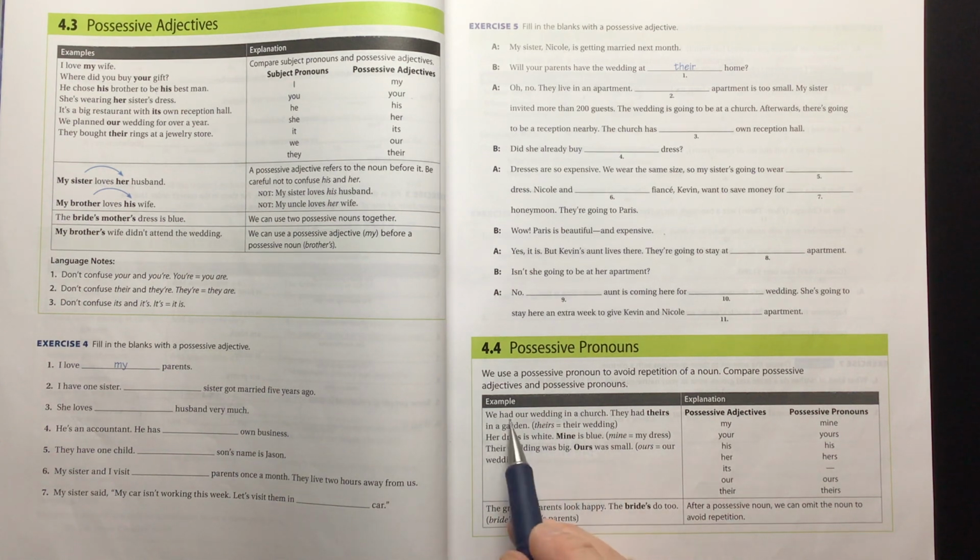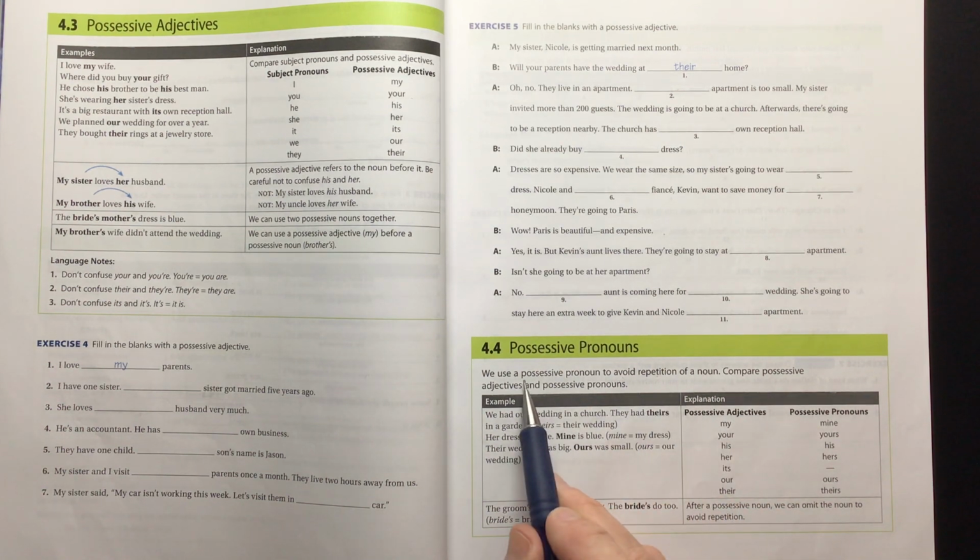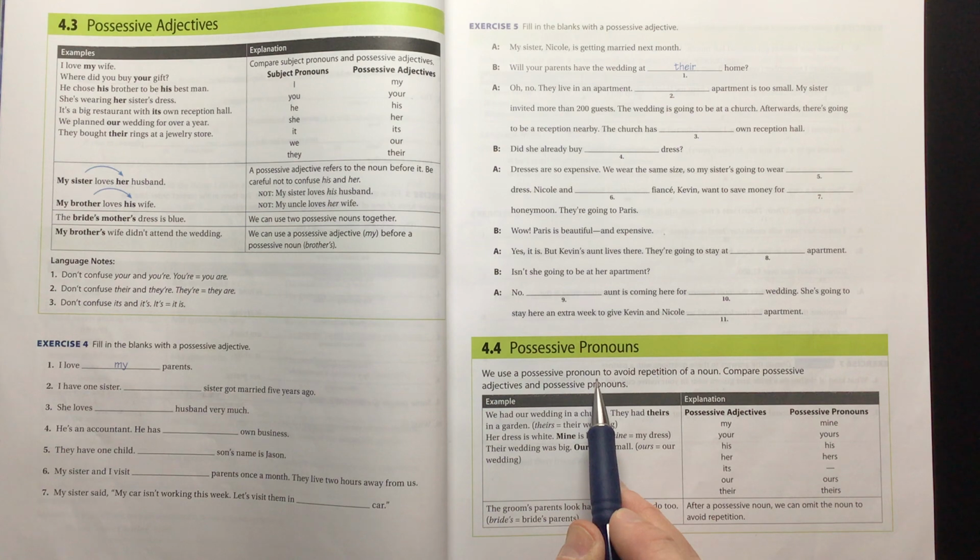This is all part of good writing, because one thing that you want to avoid when you write is lots of repetition. And this is one way to avoid repetition, avoiding repetition of a noun by using a possessive pronoun.